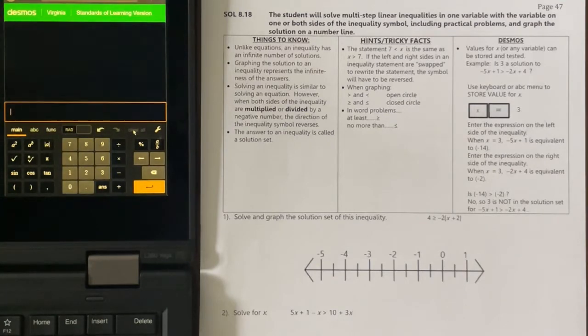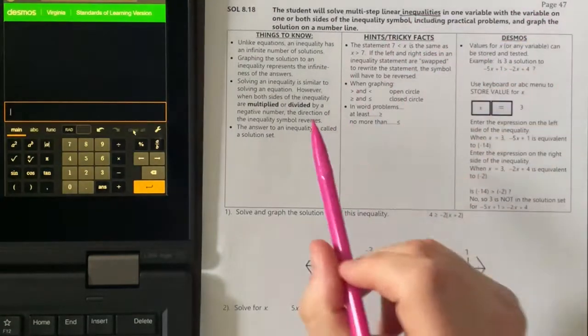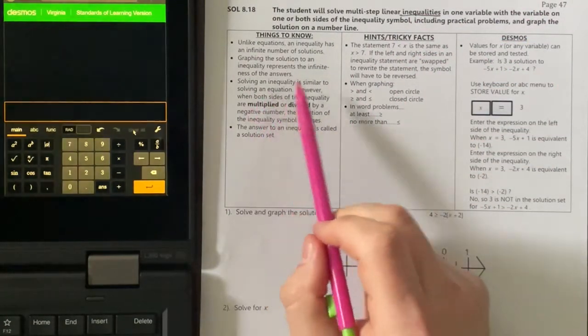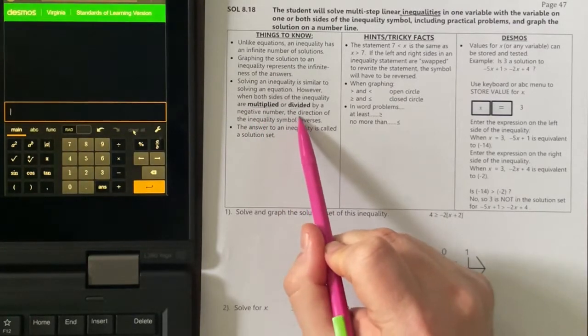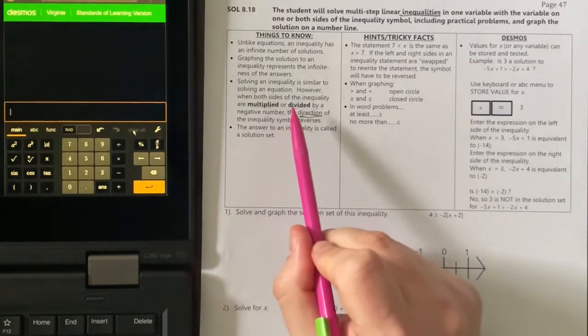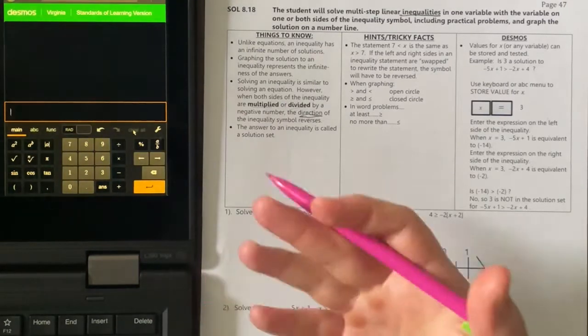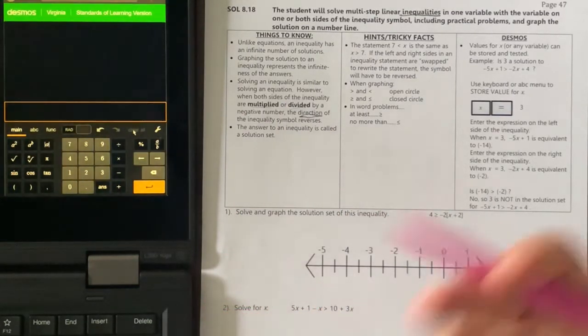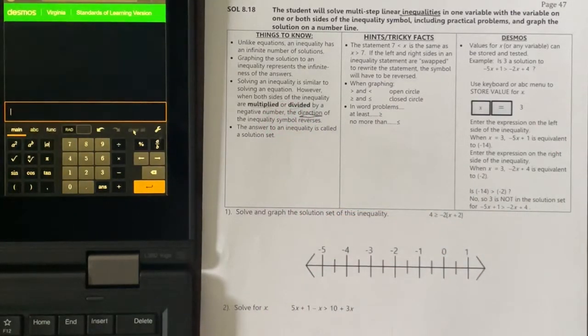And in this video, we're going to be closing out that SOL review guide, working with SOL 8.18, talking about everything inequalities. So, some things to remember. Again, make sure you have that golden rule of inequalities. Anytime you multiply or divide by a negative number, you have to change the direction of the inequality symbol. Again, that's only when you multiply or divide both sides by a negative number.